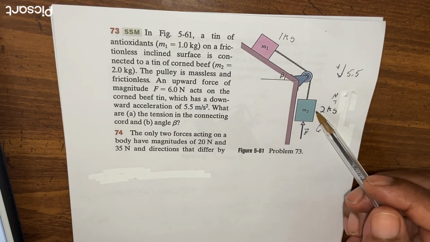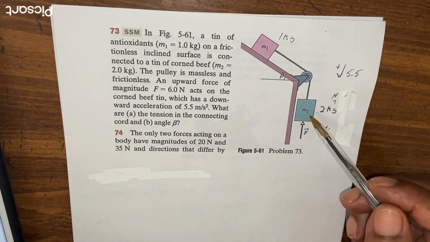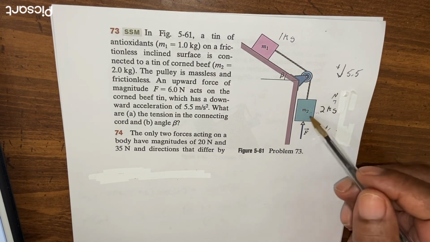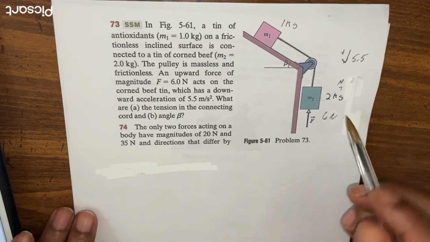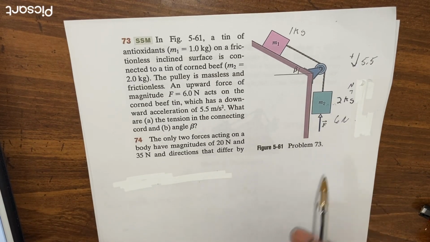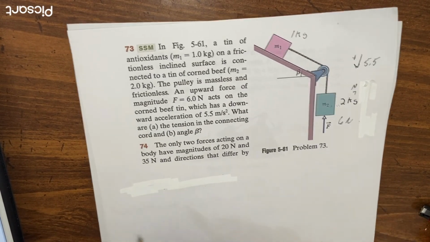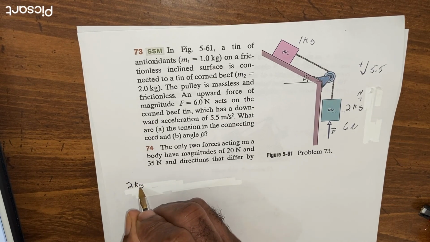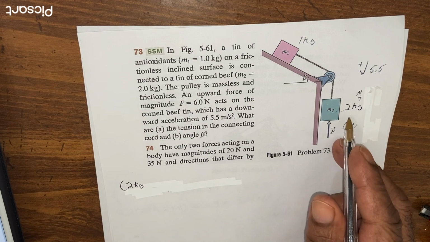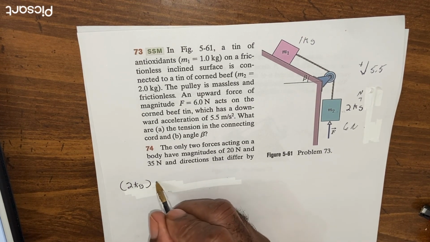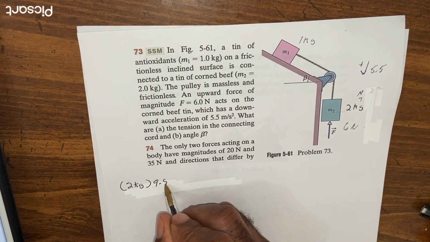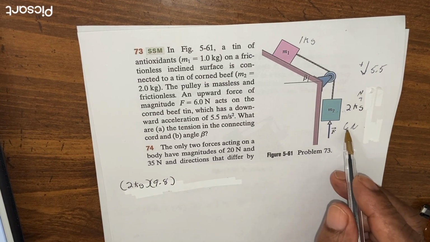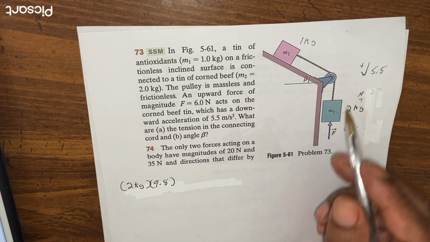So my strategy, first I'm going to figure out the force on M2, just what's acting on M2. And what we have is 2 kilograms times gravity, 9.8, the acceleration of gravity, minus this 6 that's pushing up.